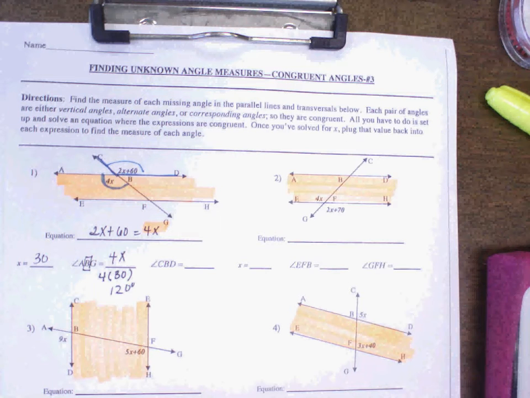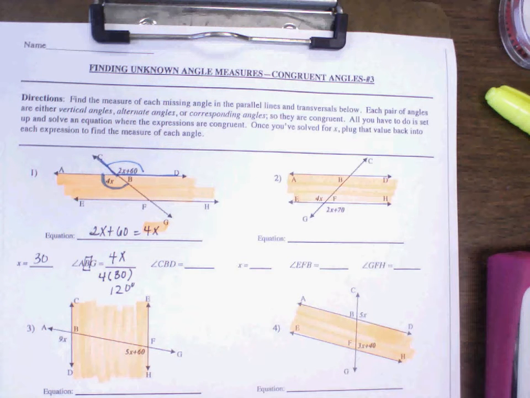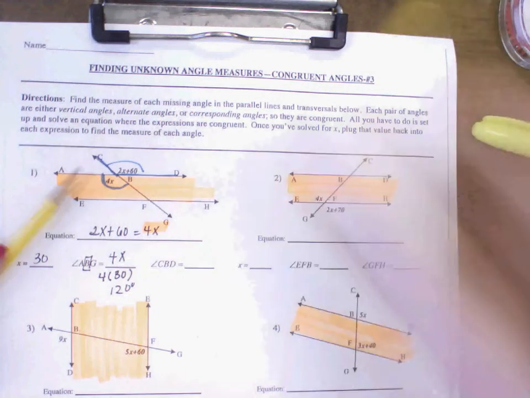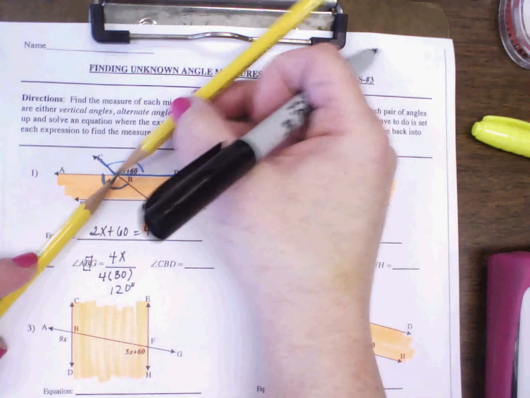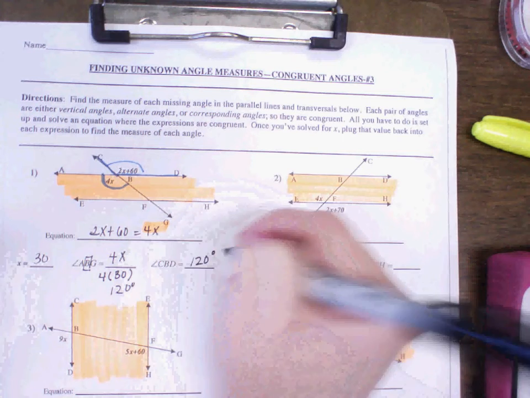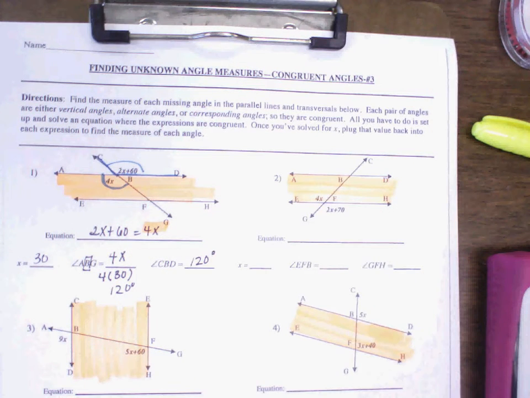Okay, look at this one. C, B, and D. So it's asking you for that. It's 120. What are those two angles doing? They're kissing, so they're the same, right? So do I really need to plug in that 30? No, they're the same. So 120. You're done.